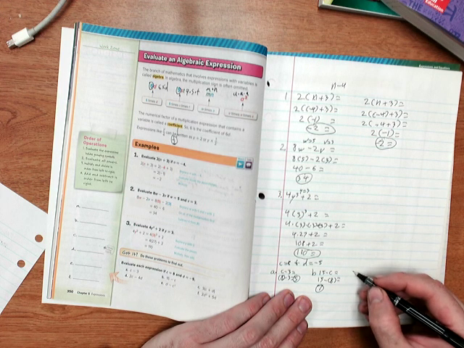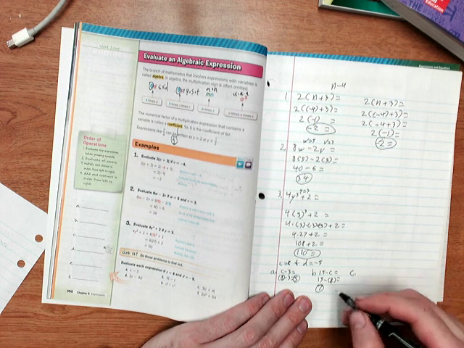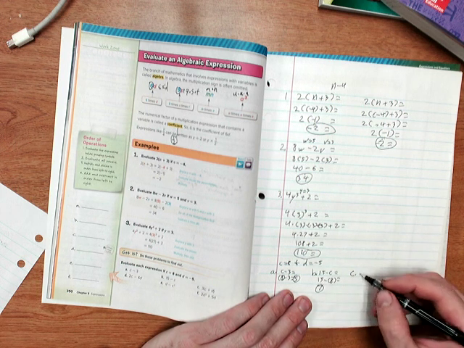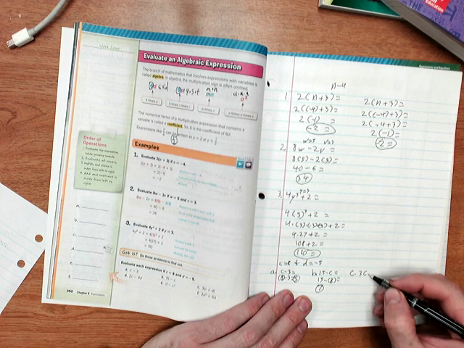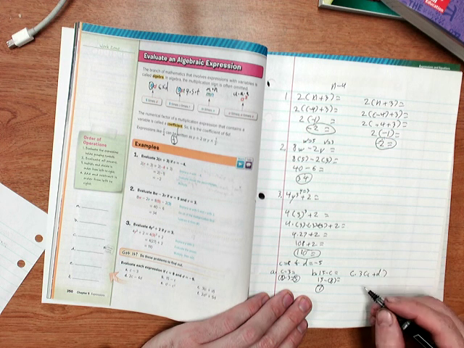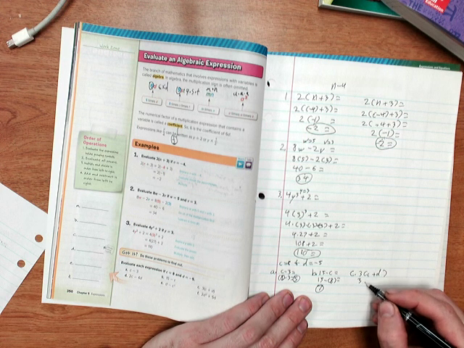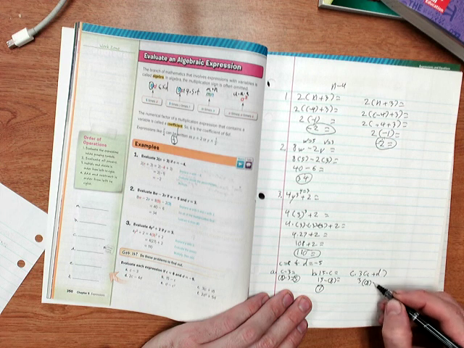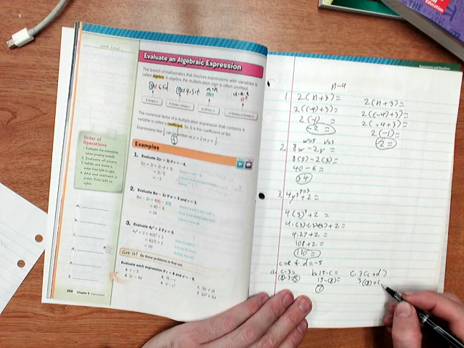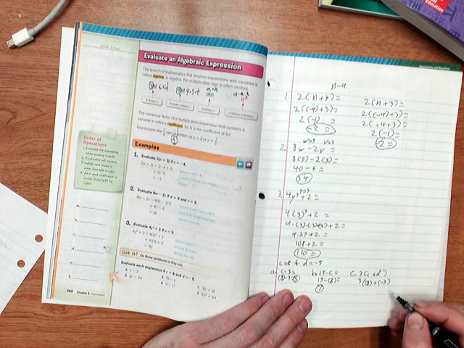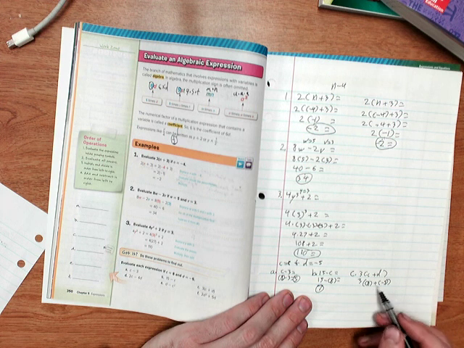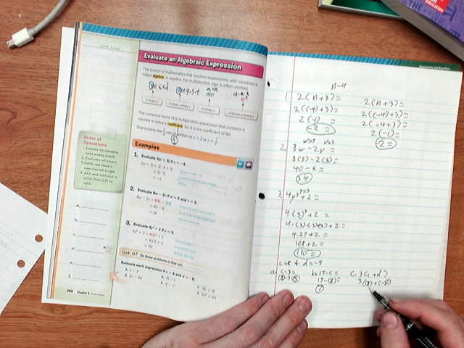And then C, 3, C plus D, and we substitute in. The C is an 8 plus D is a -5. We solve inside the parentheses first. 8 minus 5, because we can drop those off.